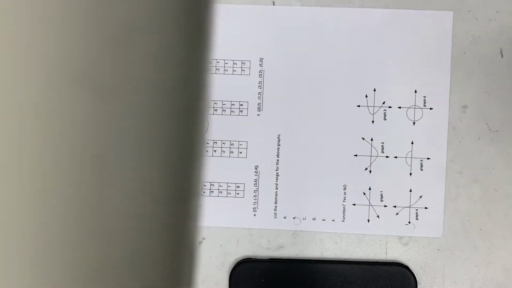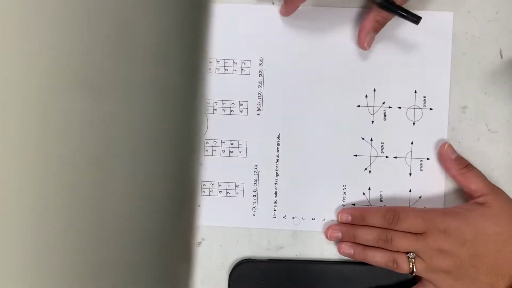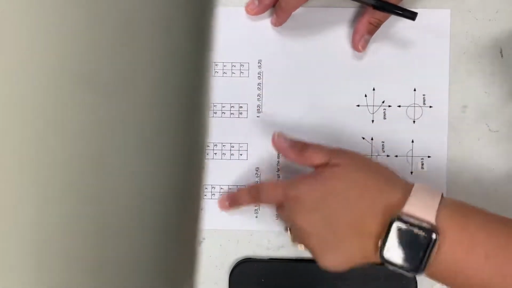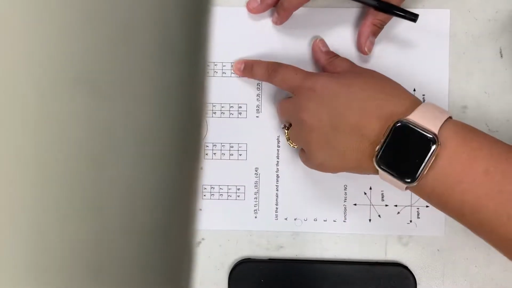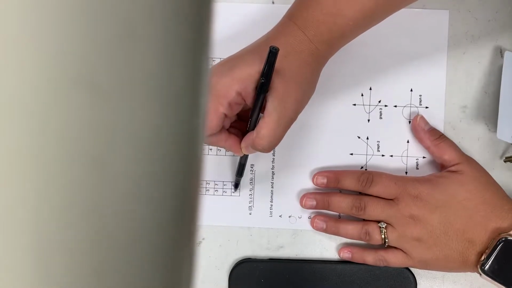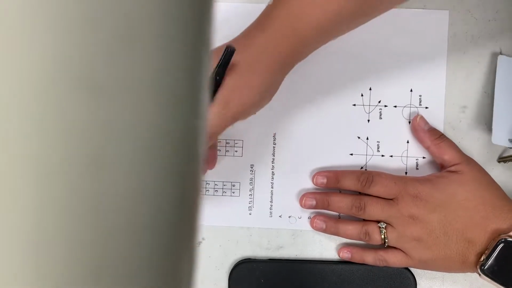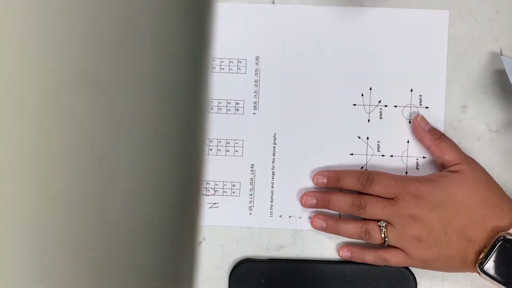So we need to be able to look at all of the ways a function is written and tell, is it a function or is it not a function? So on this paper is a couple of different scenarios. The first set, what kind of version is this? These are tables. And what we're going to do is look at all of the x values. Do you have any that repeat? Yes, which ones? -3. So no, this is not a function.